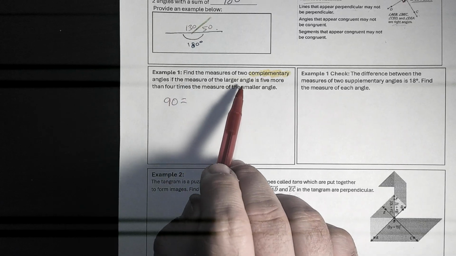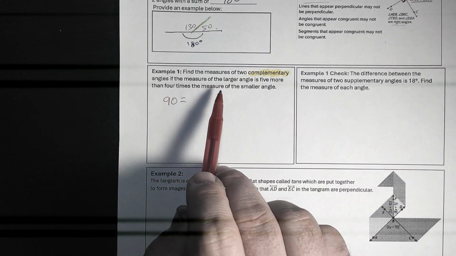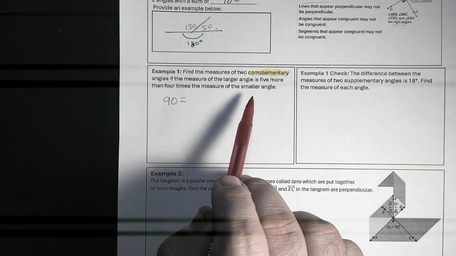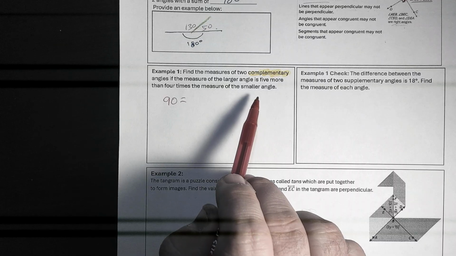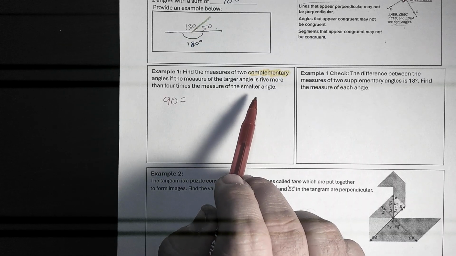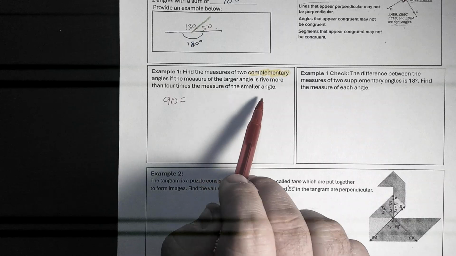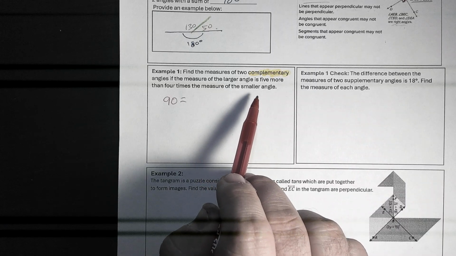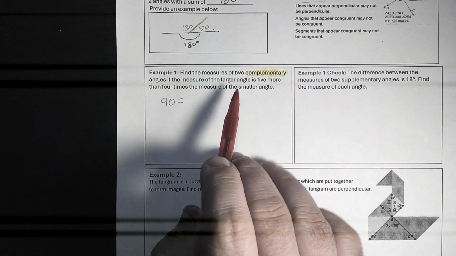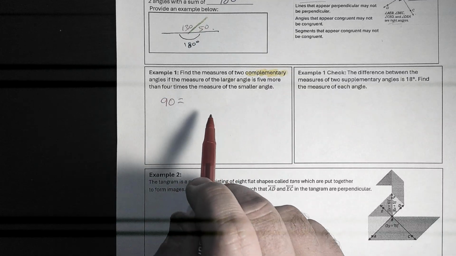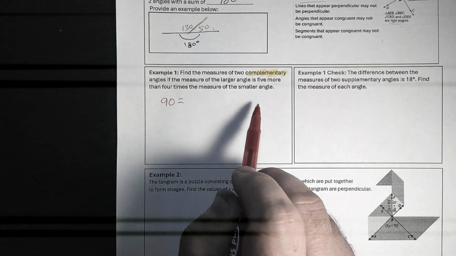If the measure of the larger angle is 5 more than 4 times the measure of the smaller angle. Okay, as I've said in class before, whenever we have these little comparisons in the word problems, and I know you guys hate them, and I'm sorry, I'm trying to make them easier. But whenever we have these, the smaller angle or the smaller segment or whatever, 99 times out of 100, it's going to be x. I say 99 times because over here it's not, and I'll show you. But so for here, the smaller angle is x.